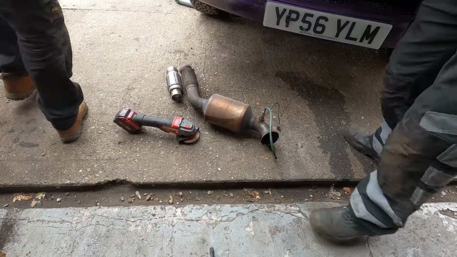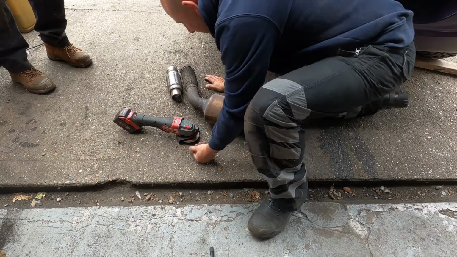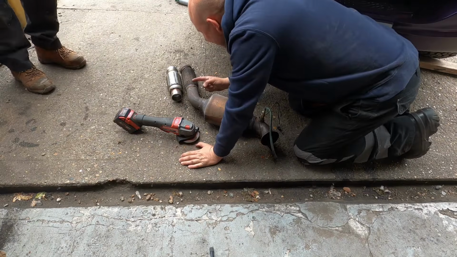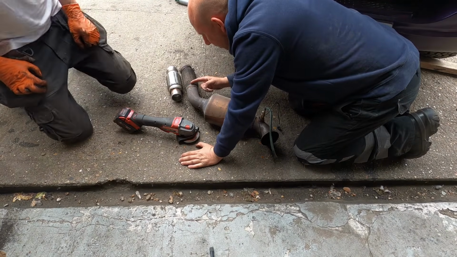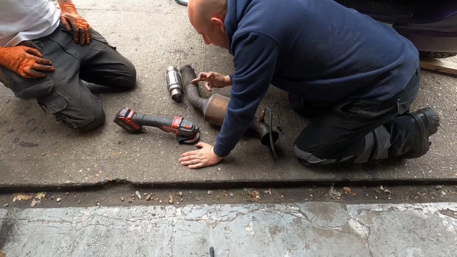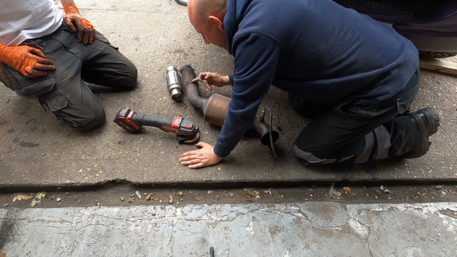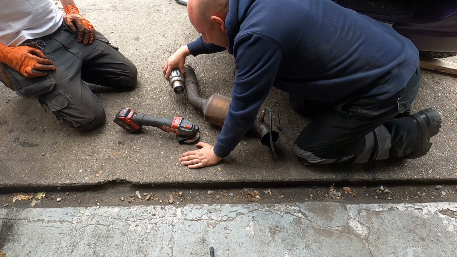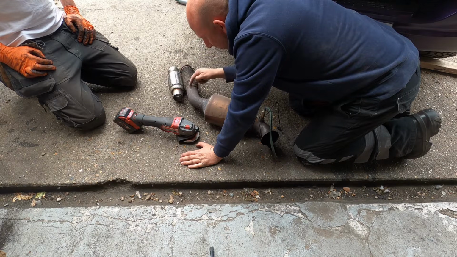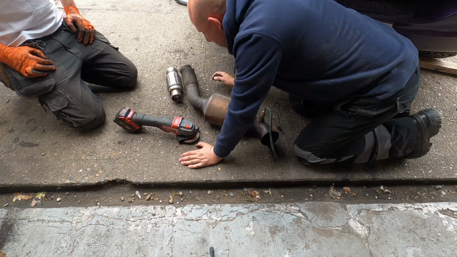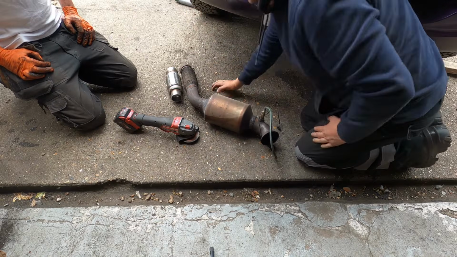So basically, guys, what we're going to do, we are going to be cutting this section here just after the exhaust section here, and just before it starts with the corrugated part of this. And then the idea is this sleeves inside here, and then we'll put a bead of weld around it, and that should be good to go. So let's cut this off.